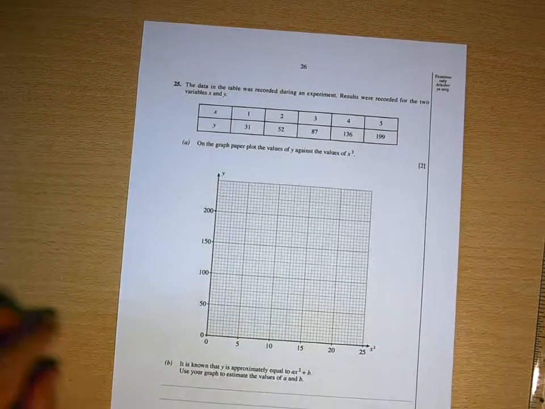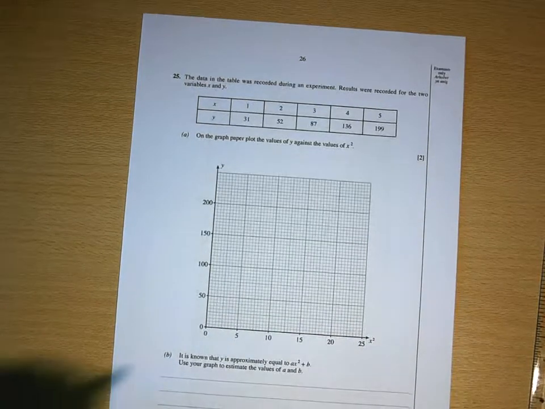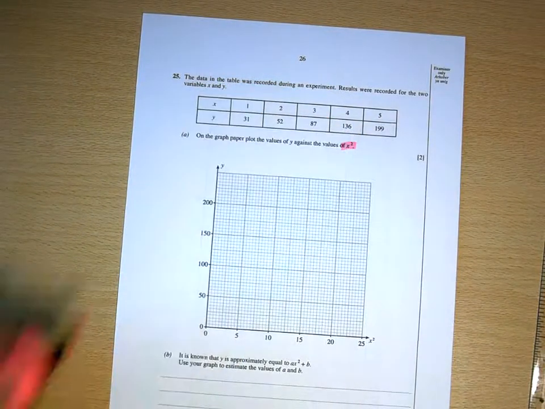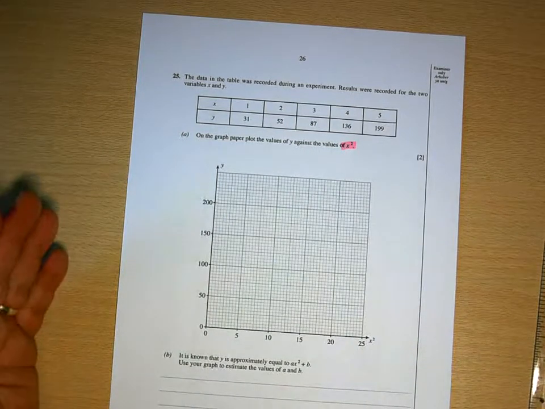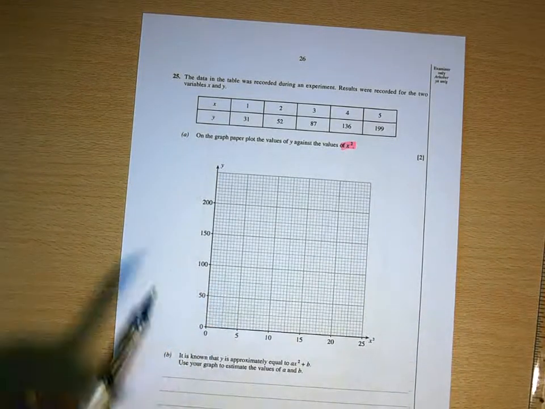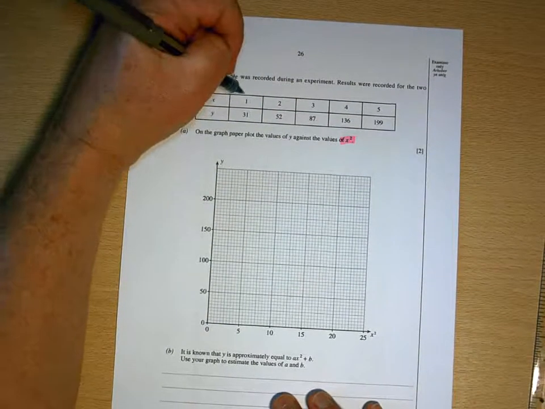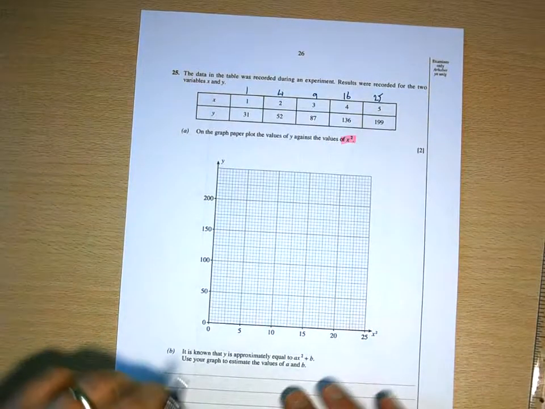The data in the table is recorded during an experiment, so you can see how repetitive these questions are. Results were recorded for the two variables x and y. On the graph paper, plot the values of y against the values of x squared. So again, it's against x squared. You could get a question where you'd be plotting a cubic, which would be x cubed, and turning that into a straight line. But most of the time, these questions come up, it's squared. So we're going to square those: 1, 4, 9, 16, 25.